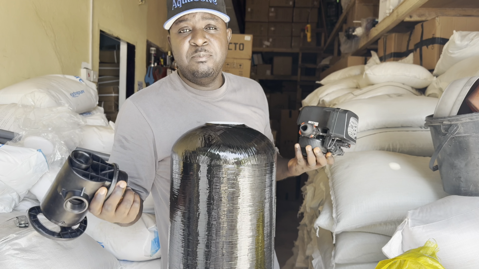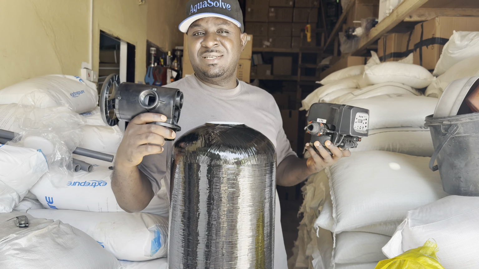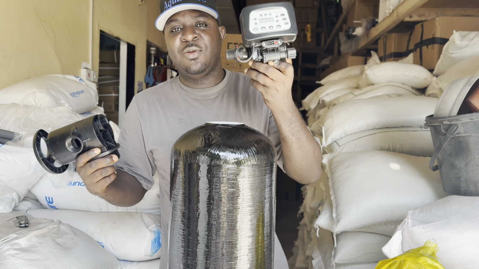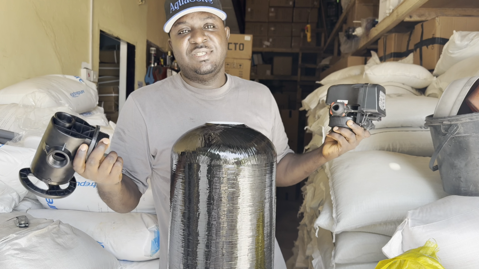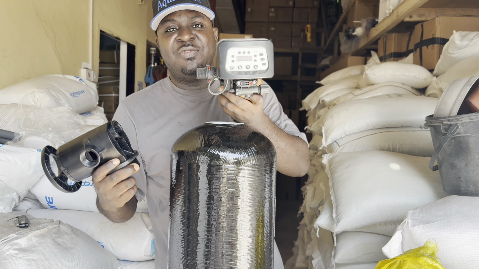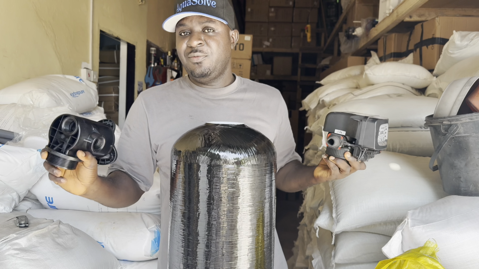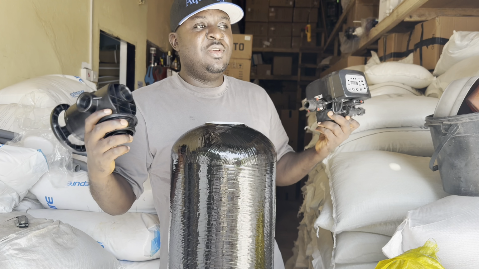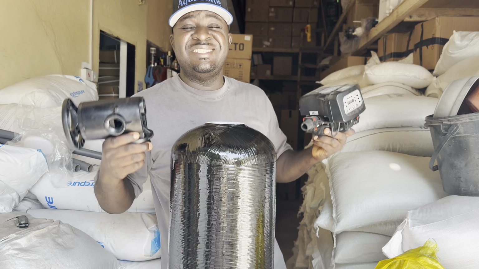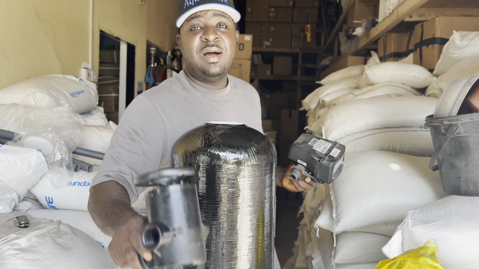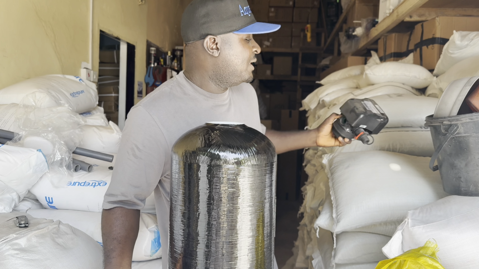Now, some people may find frequent backwashing a hassle and something like that. That's where you may need to go for an automatic backwashing system, okay, an automatic backwash valve, something like this. That will do the backwash for you. Through your configuration and settings, you can do it every week, every month, depending on the quality of your water. But today, I'll be using the manual for this setup.